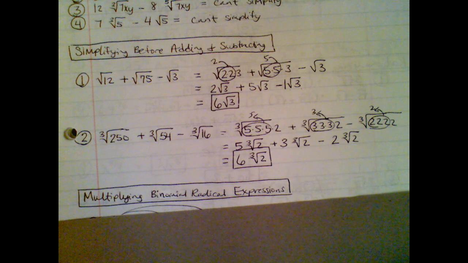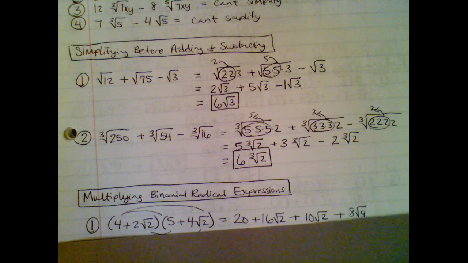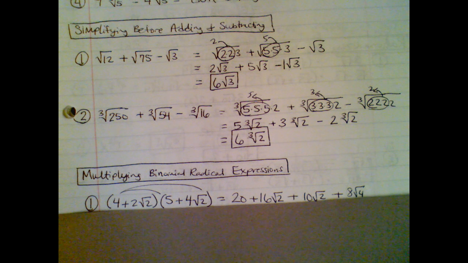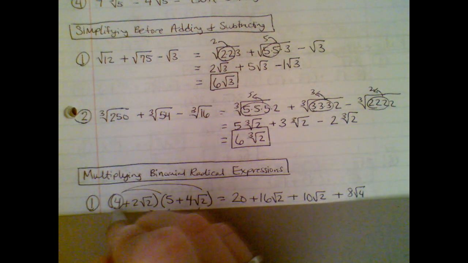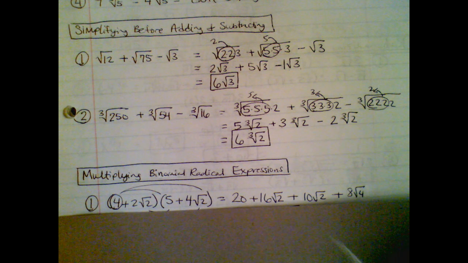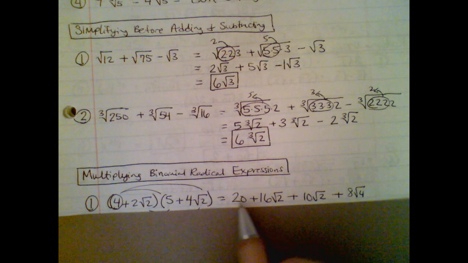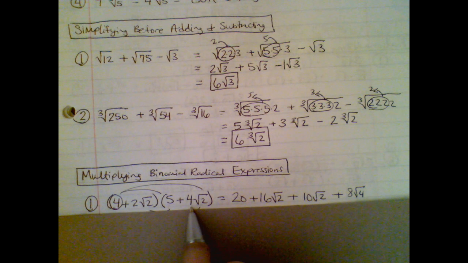In the next section, we're going to go ahead and multiply binomial radical expressions. Notice for this problem, we're going to FOIL or distribute. So this first term, this 4, we're going to distribute it to both of these terms in the second set of parentheses. So 4 times 5, we get 20. 4 times 4 square root of 2.